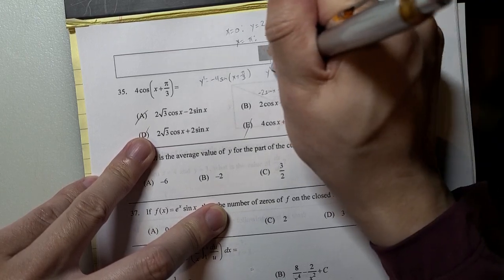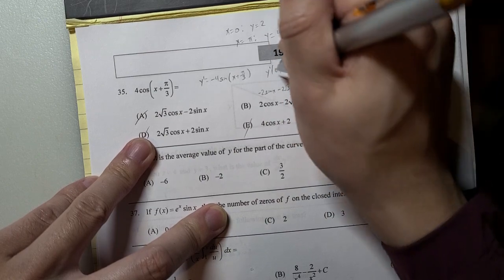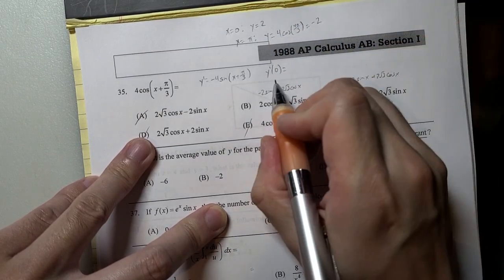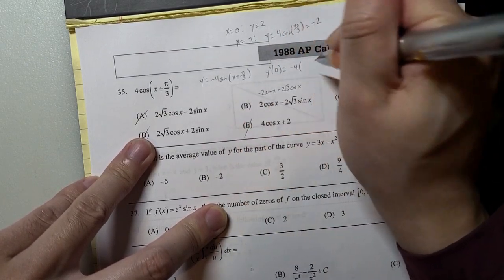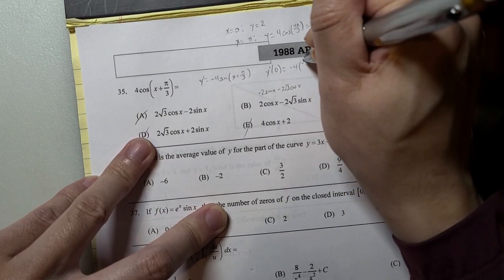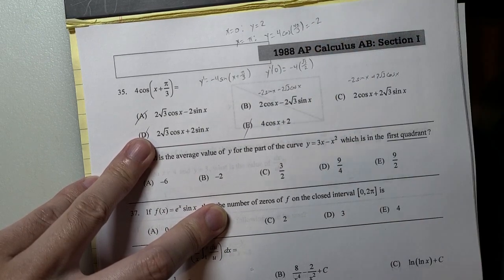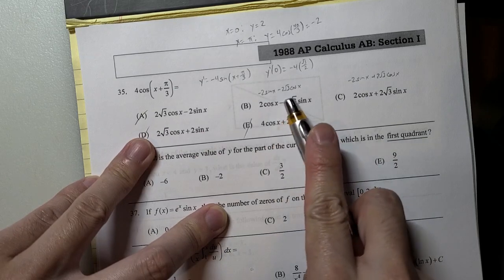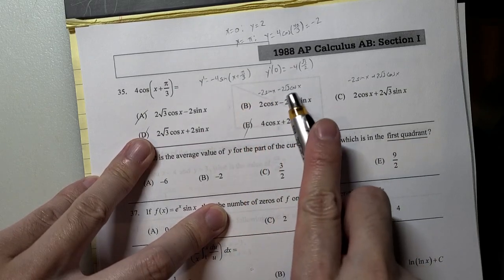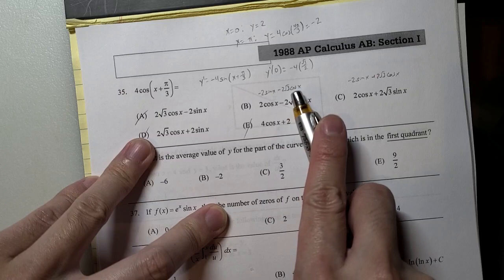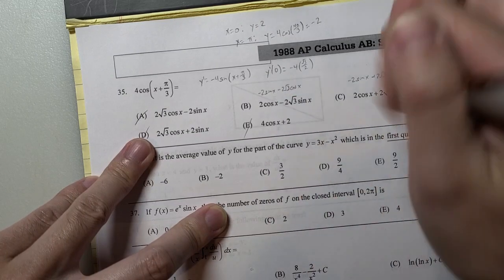So what's y prime of 0? Okay, that would be minus 4 times sine of pi over 3, that's root 3 over 2. Okay, let's just keep it in that form. When x is 0 in these, what do we get? Actually let's simplify.